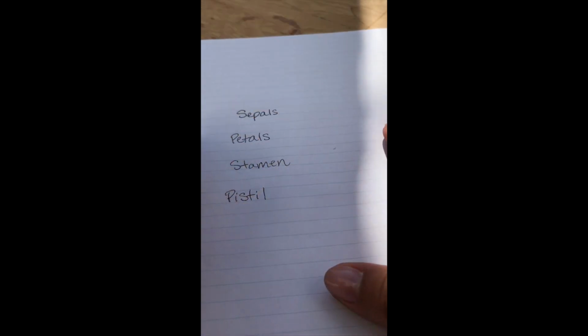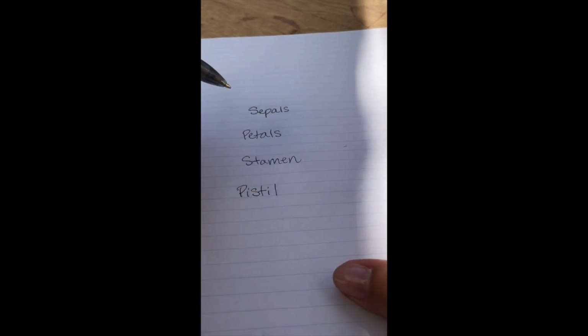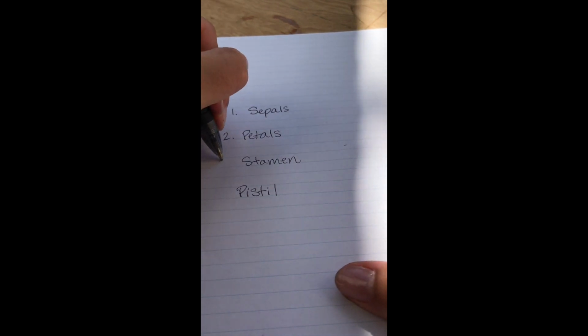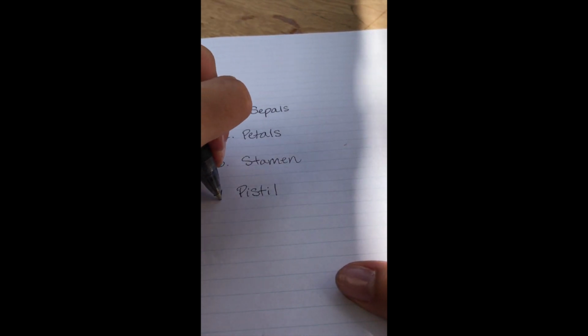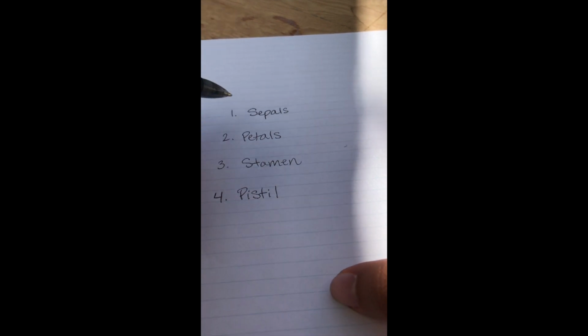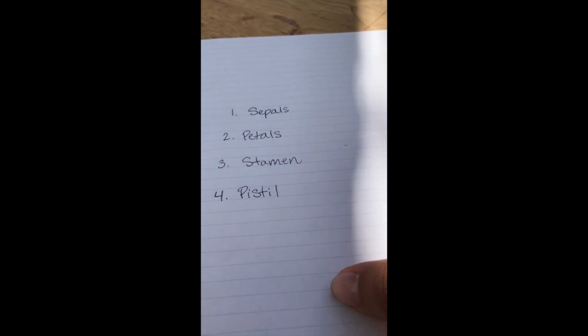So you've got these 4 words, these 4 things you're looking for on every flower, and I'm going to give you a hint right now, and that is that each of these things found on the flower are always found in this same order that I just wrote them down. So sepals first, then petals, then stamen, then pistil. So as you're taking apart every single flower, you'll be finding each of these in order every single time.